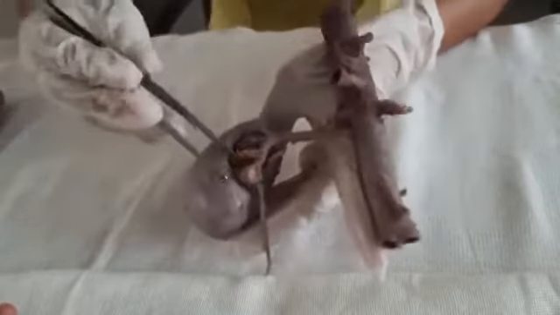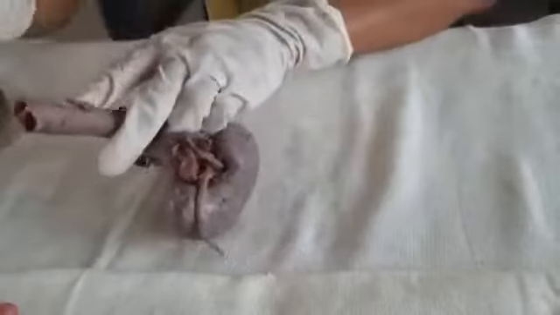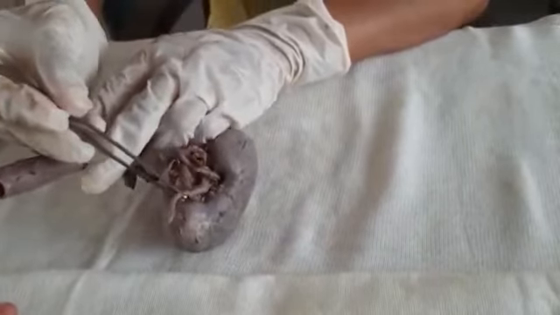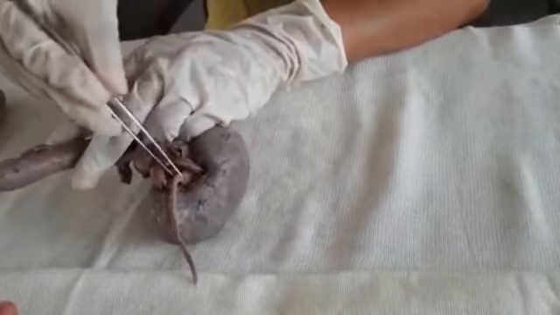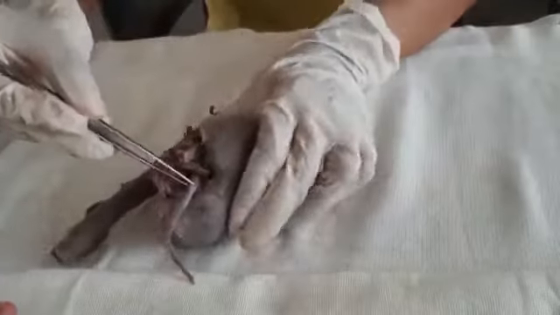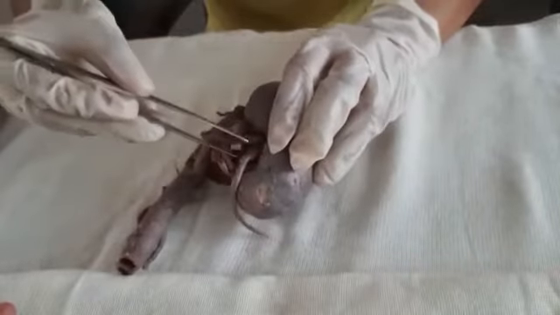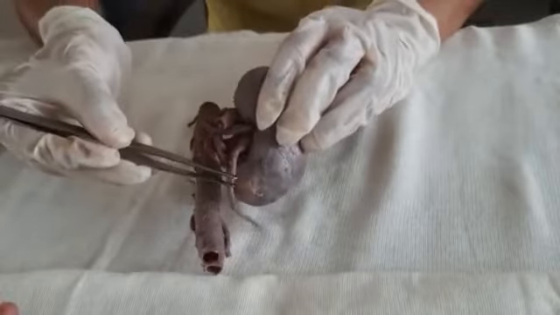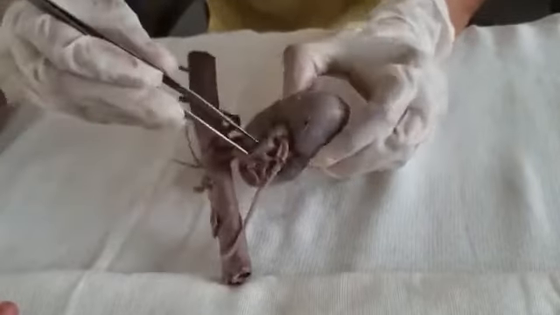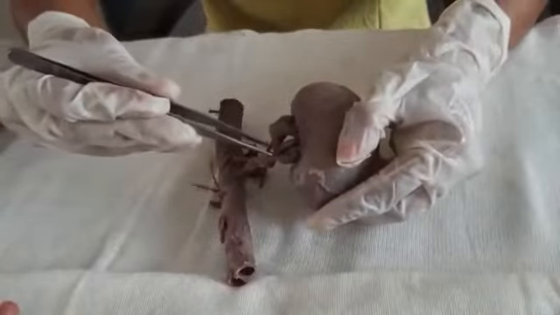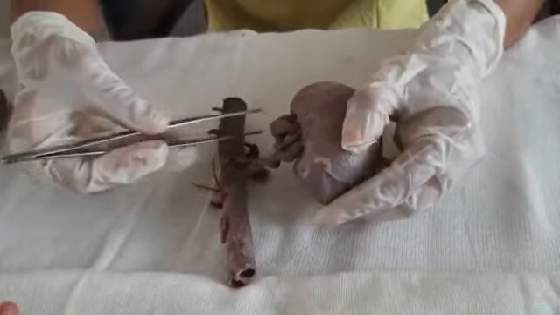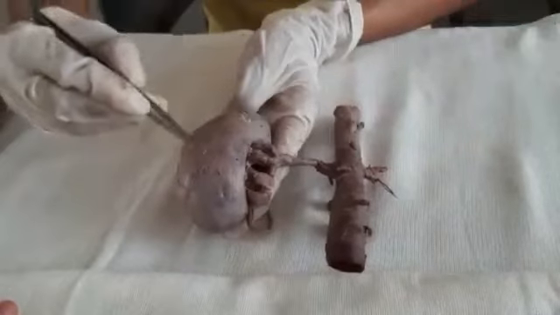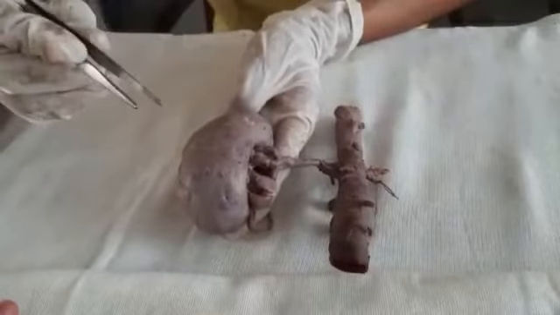Then the posterior most structure is the renal pelvis. Right now you can see the renal pelvis. Now, what is the renal pelvis? It is the expanded upper part of the ureter. This is the renal pelvis, which is continued downwards as the ureter. So, from anterior to posterior it is renal vein, then renal artery and then renal pelvis. Examination of these structures enables the anterior and posterior aspect of the kidney to be distinguished from each other.